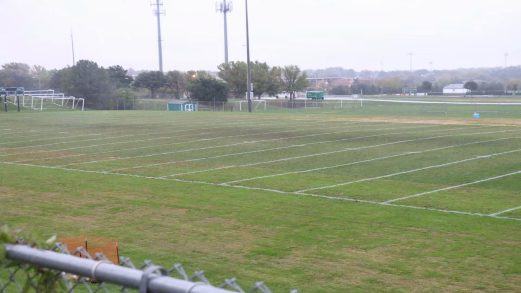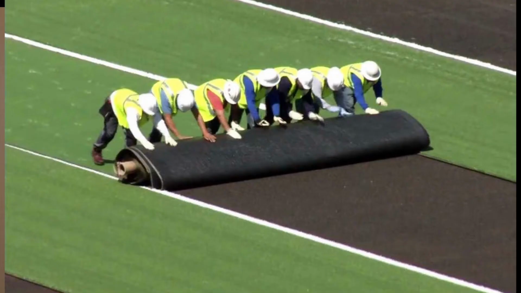Plus you have to have somebody that fertilizes it, that waters it, that mows it. It's got to be at the proper length for a game. All of those things can come into play. So many NFL stadiums and many high school stadiums and college stadiums are moving to artificial turf.